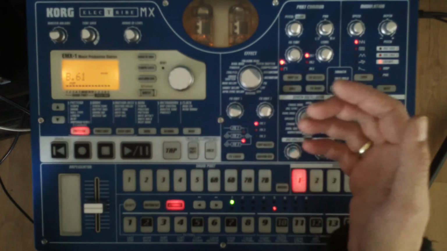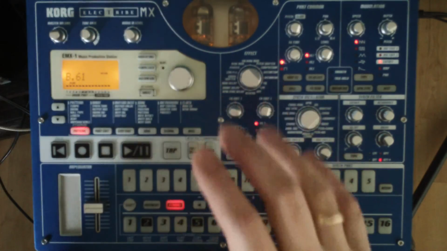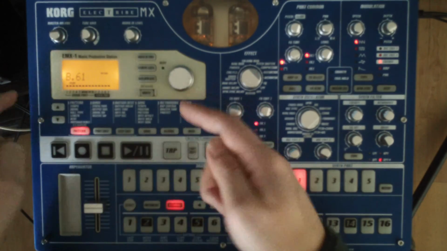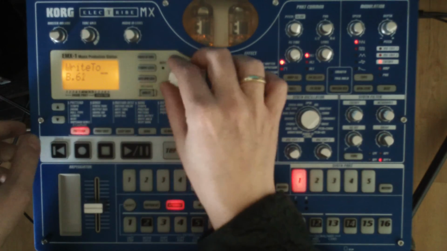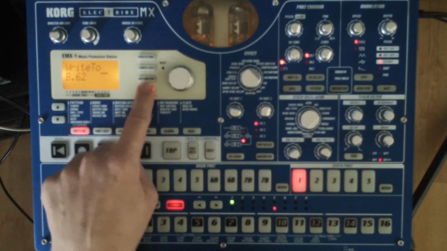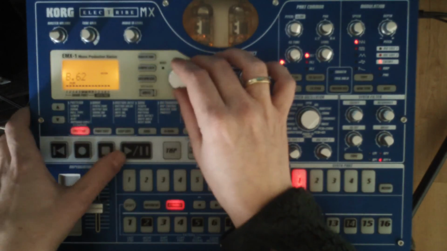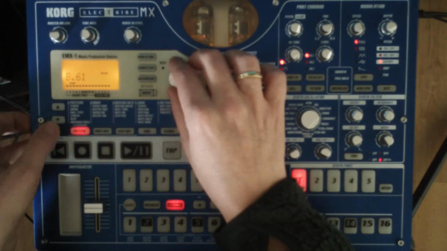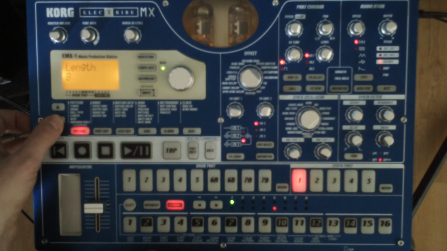Okay, and now I can decide whether I want to have this on pattern space B61 and overwrite this pattern, or write this to another pattern space, like maybe the next one. Now I have two versions, one 4-bar loop and one 8-bar loop. That sounds like you just heard.